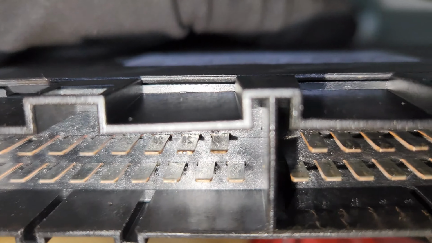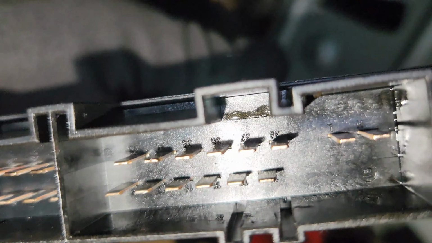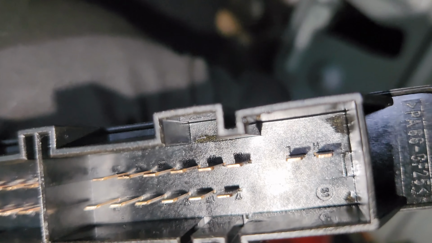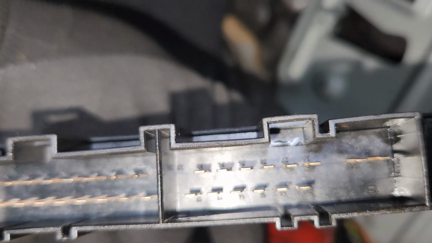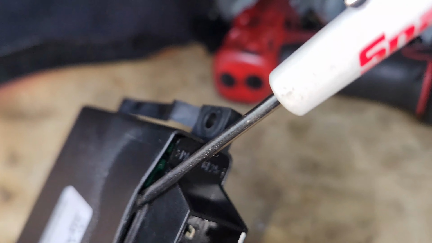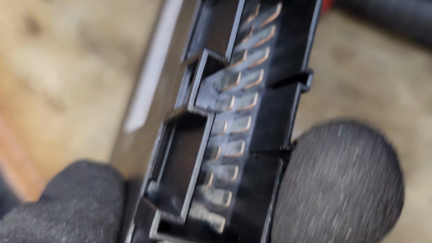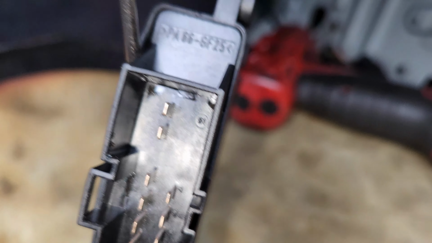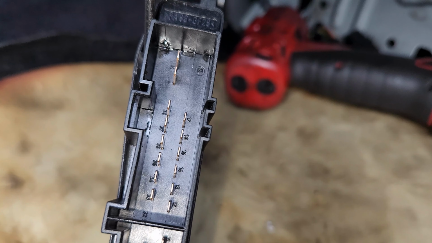I'm going to show you right now how to do that. So this is how you're going to remove this module from inside its housing. There are 4 clips which hold this thing from coming out.